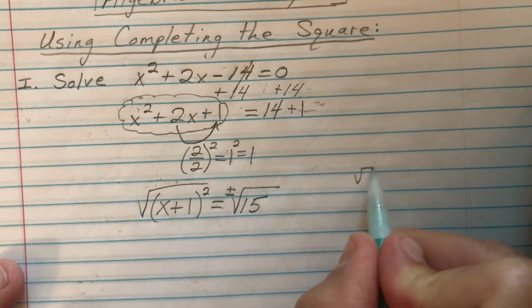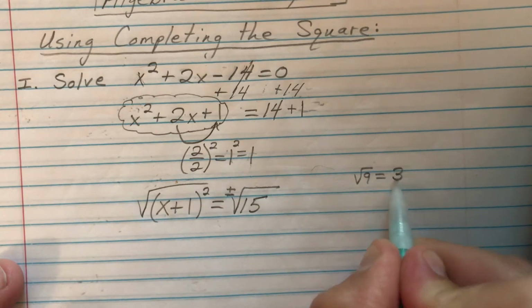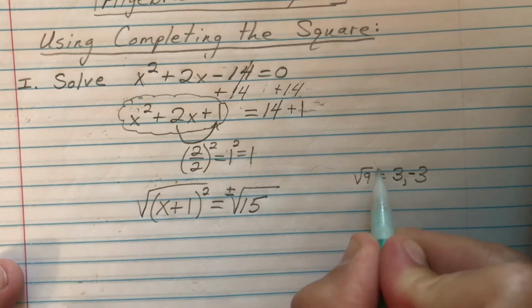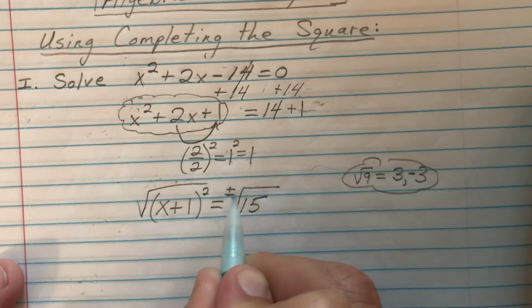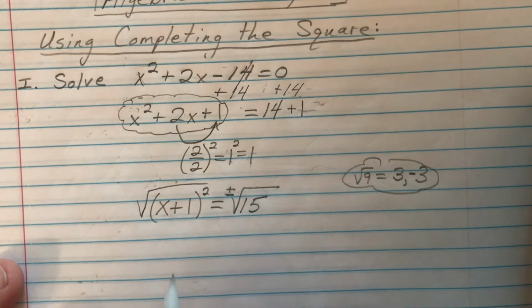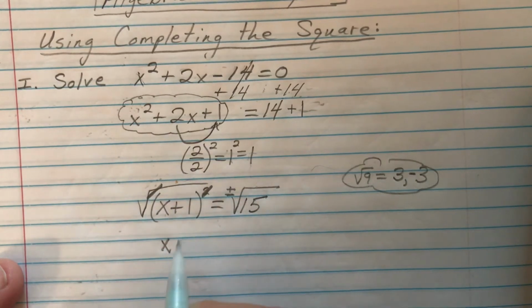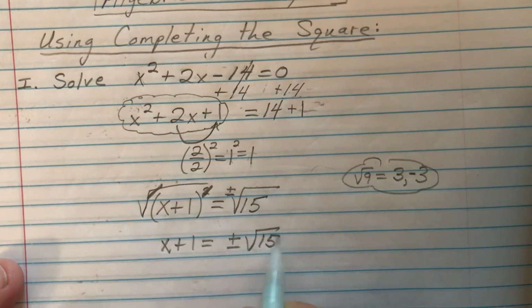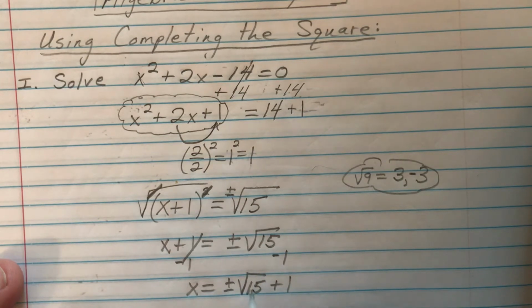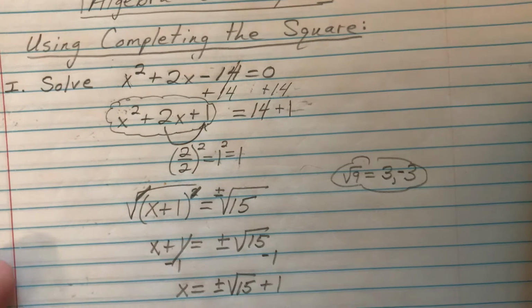For example, the square root of 9 is not just 3. It could be negative 3 as well. So when you square root both sides, make sure you put a little plus or minus sign in front of the radical. So squaring and square rooting cancel. Next, we want to undo this adding 1. So let's subtract 1 from both sides. So our roots, or x-intercepts for this equation, are positive radical 15 plus 1 and negative radical 15 plus 1.